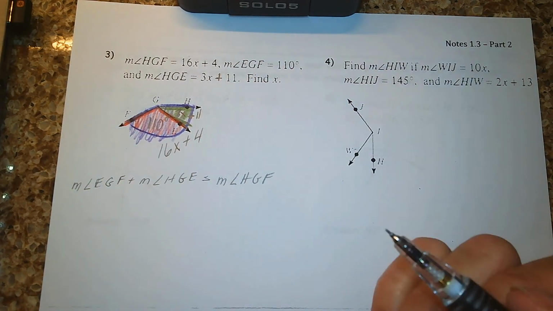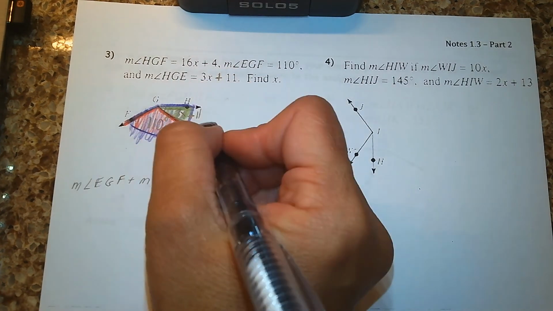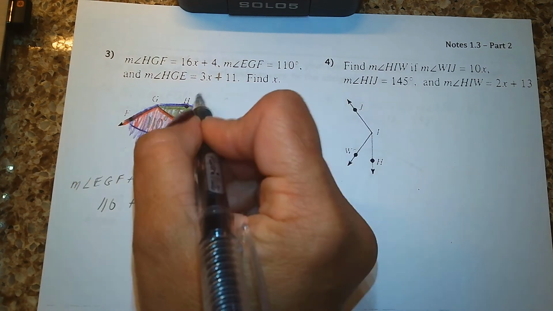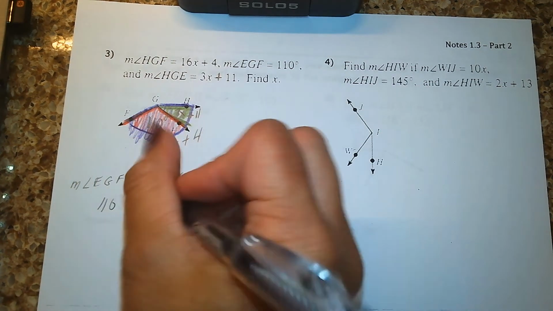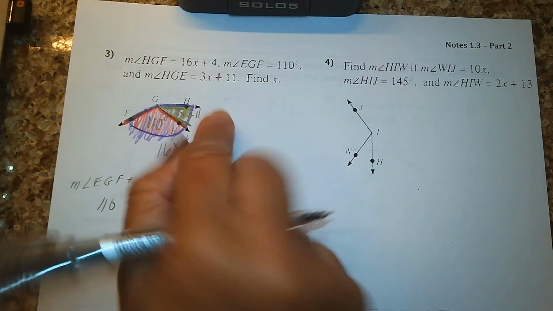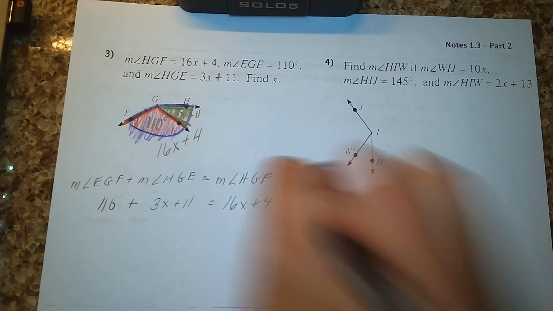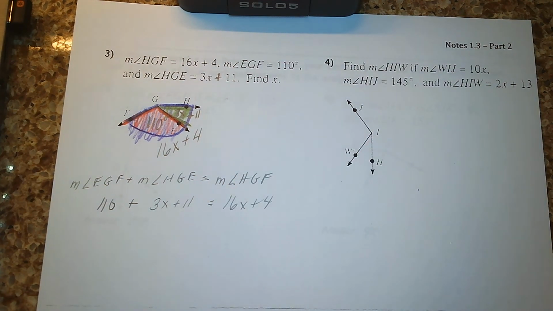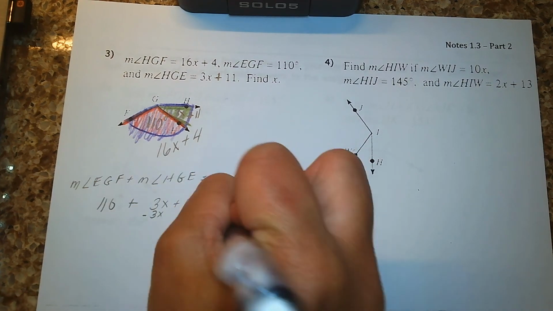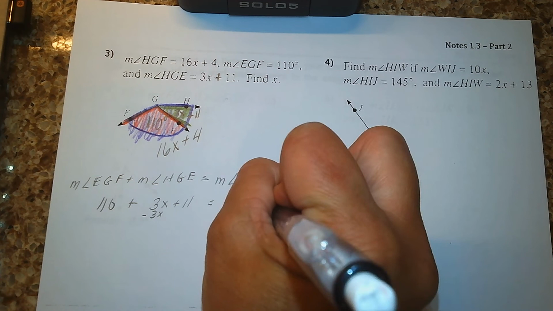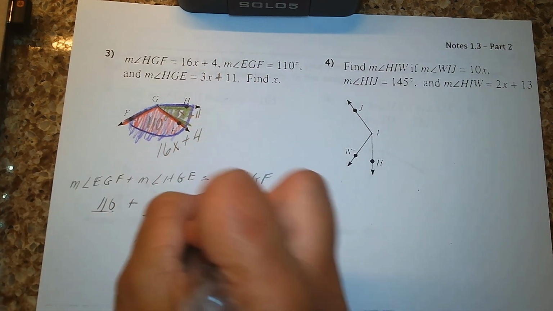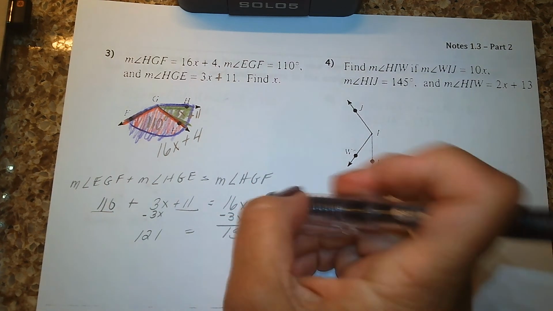All right, let's plug in our measurements now. We have EGF, which is right here, that's the 110, plus HGE, which is the 3x plus 11, is equal to the entire large angle of 16x plus 4. All right, let's simplify what we have. Let's combine like terms. So I'm going to move the 3x over, which is going to give me 13x. Well, let me combine the 110 and the 11 first. From that, we get 121. So here's where we are for that part.